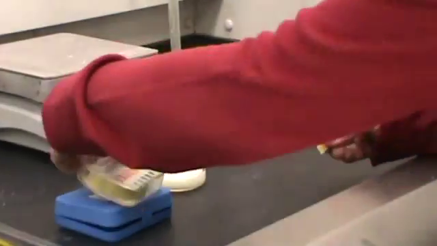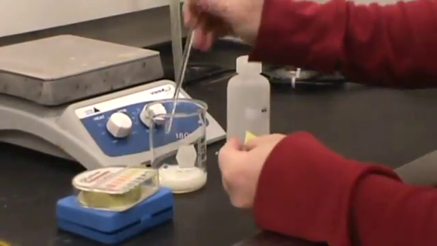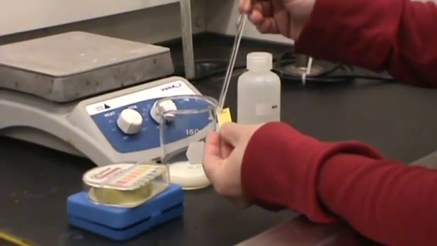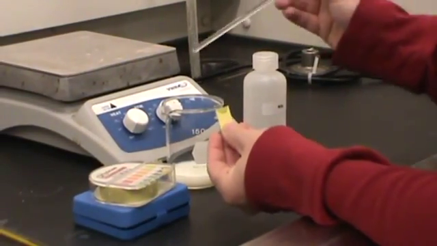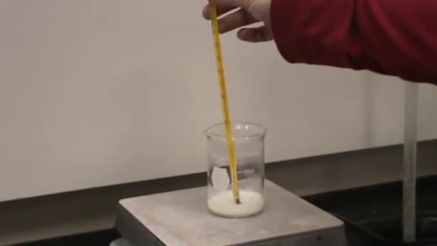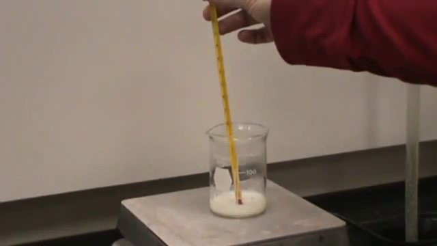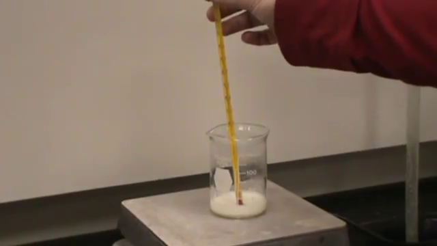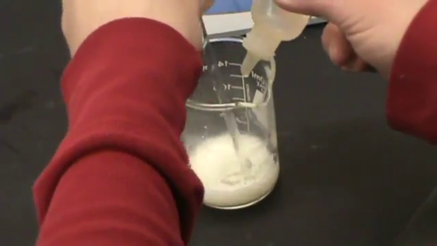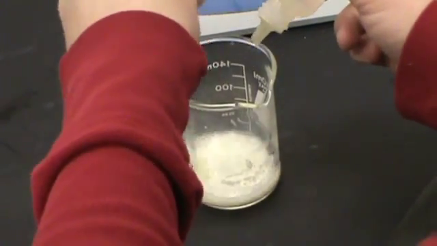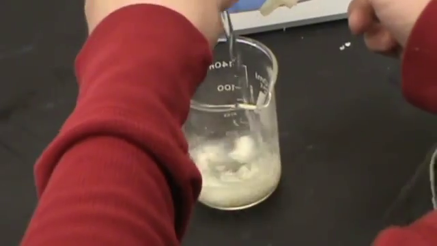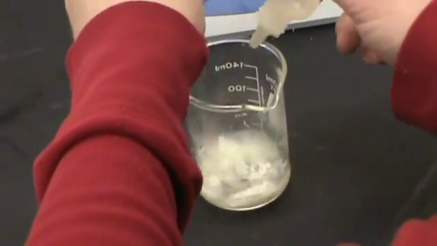Part 1 of this lab is the isolation of casein, which is milk protein. Test the pH of the non-fat milk and then warm the milk until it reaches 50 degrees Celsius. Remove the beaker and add acetic acid to the beaker until no further precipitation occurs. Testing the pH will determine the isoelectric point of casein.